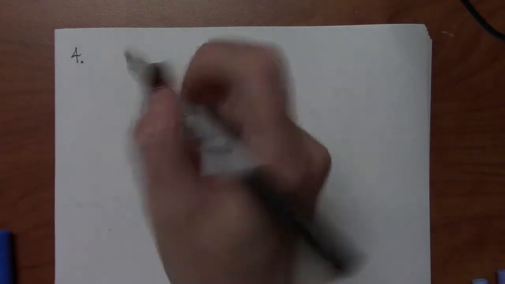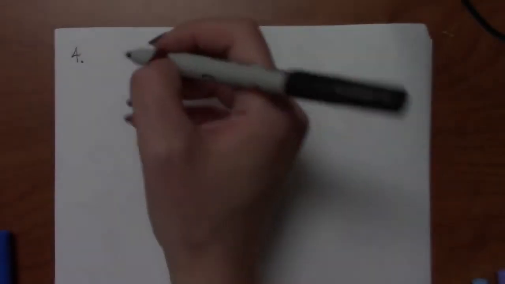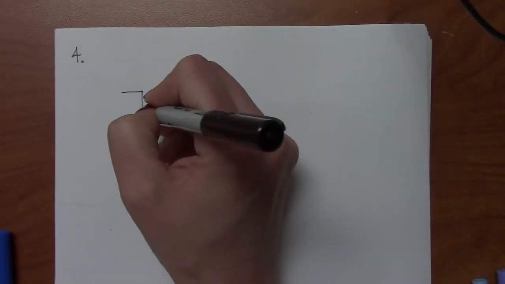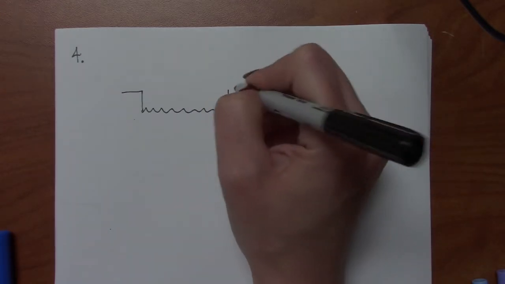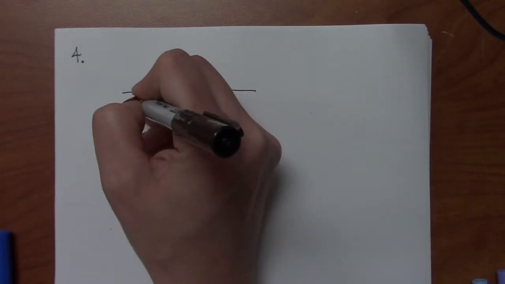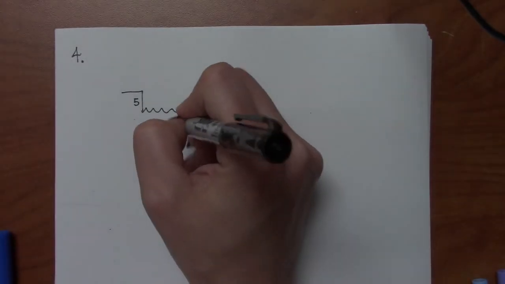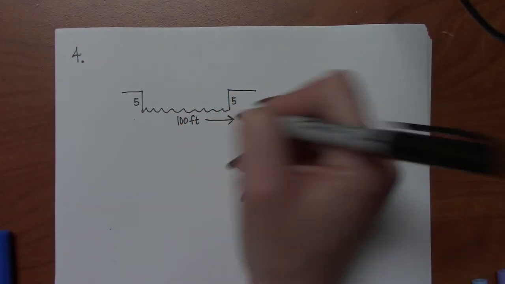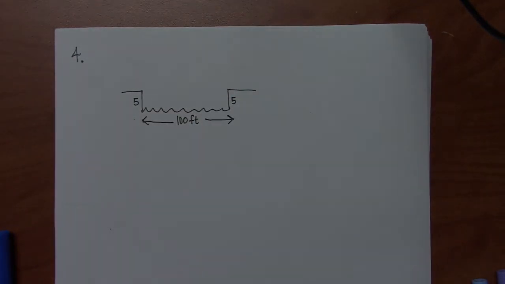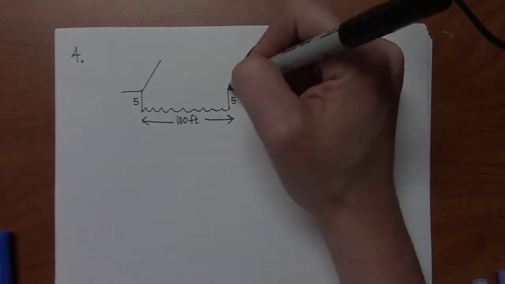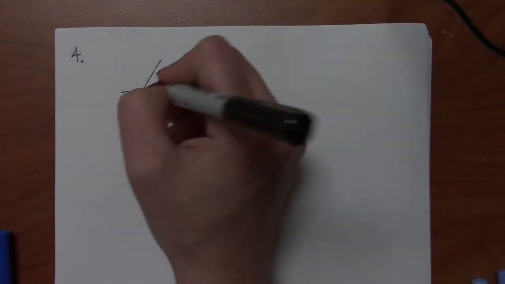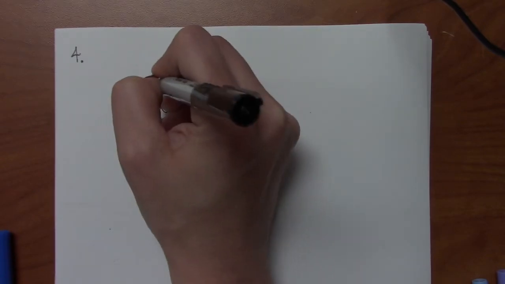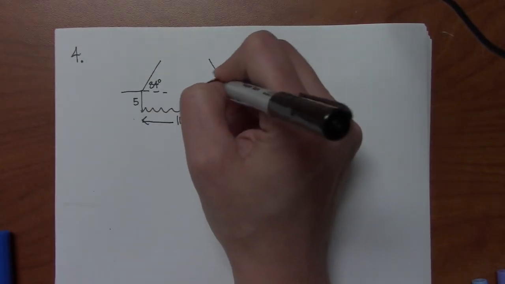So when we draw this, part A says that the water is 5 feet below the top of the bridge. So we're really looking at something like this. 5 feet, there's the river, and the bridge has a total span of 100 feet. When the bridge is closed, we would just have a flat line across the top. But when we open the bridge, it's going to look something like this, and the angle it makes with the horizontal is 34 degrees.